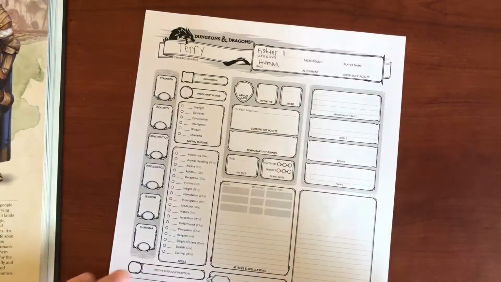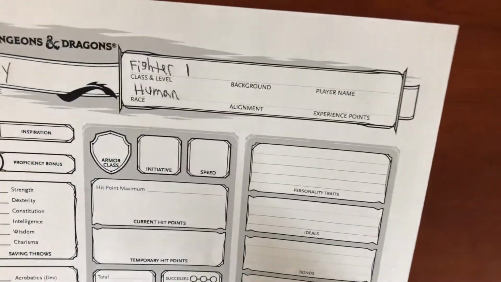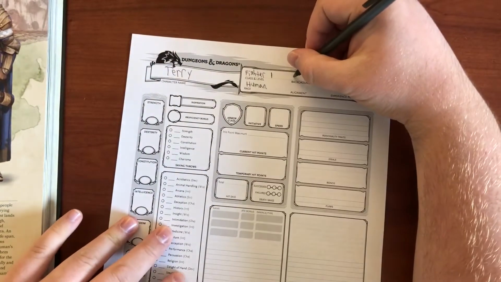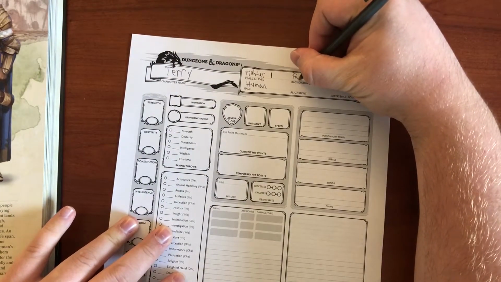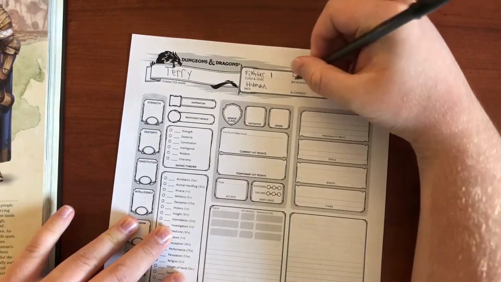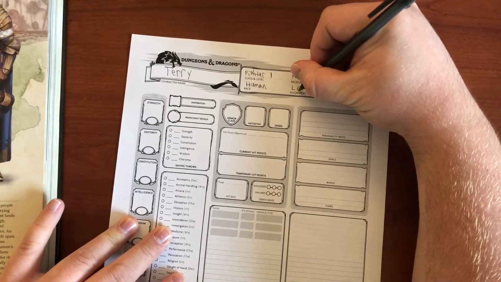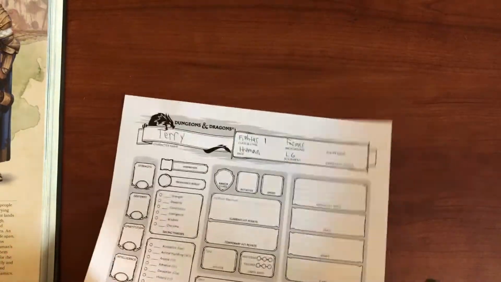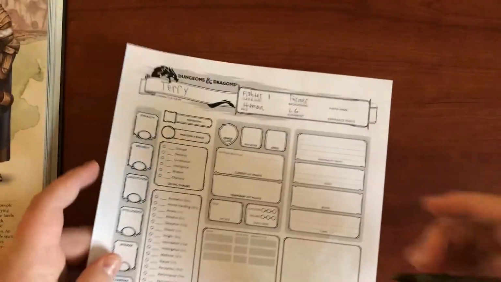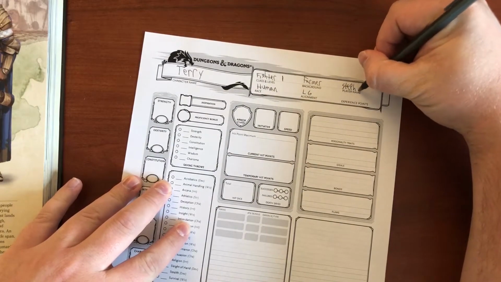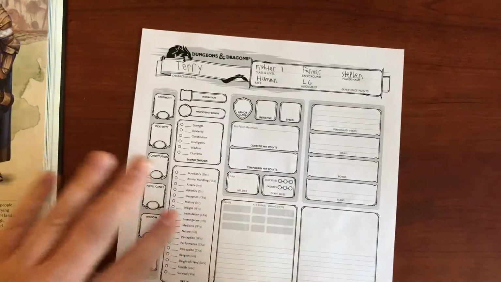And quite frankly, that's all we need to know. Everything else we can add later, but just for the sake of time, we'll say he's a farmer. He's lawful good, and then we'll put my name. And then we'll leave experience points alone.